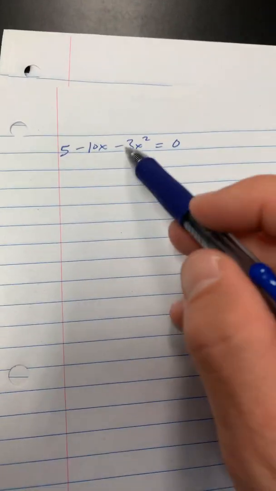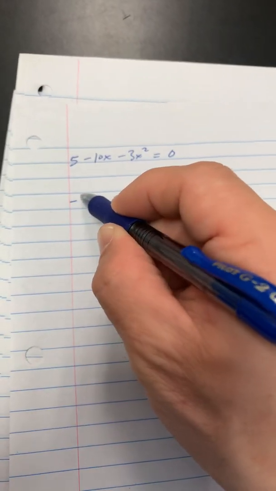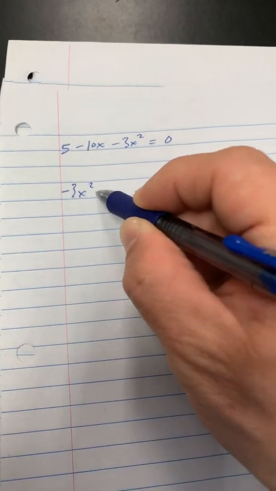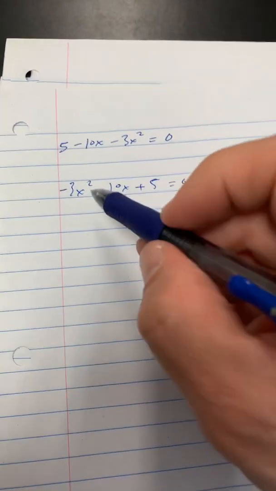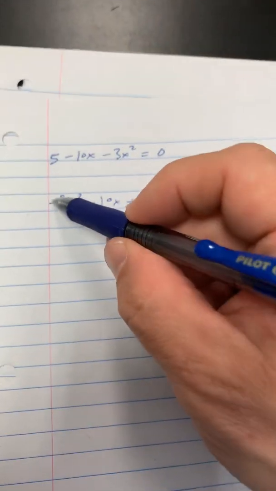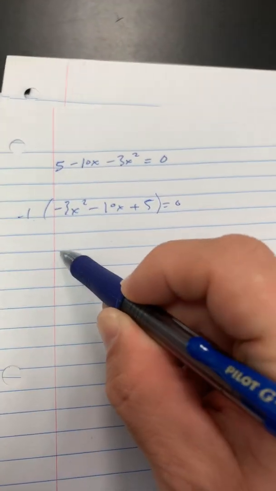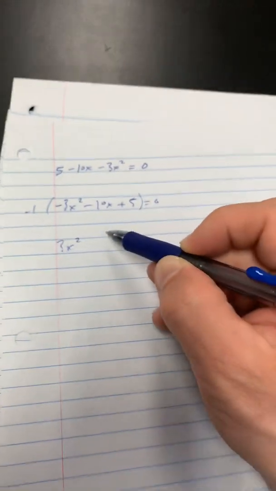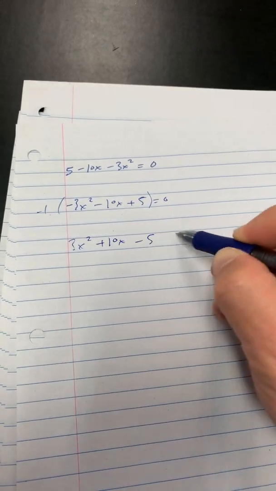All right, so we want to rewrite this first of all. So negative 3x squared minus 10x plus 5 equals 0. So we want it in the right form. Now we want this leading coefficient to be positive, so we're going to multiply everything by negative 1. So it's going to give us 3x squared plus 10x minus 5 equals 0.